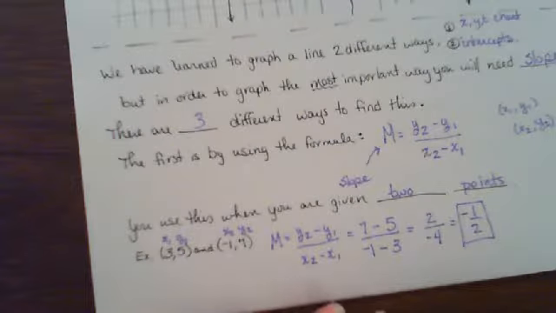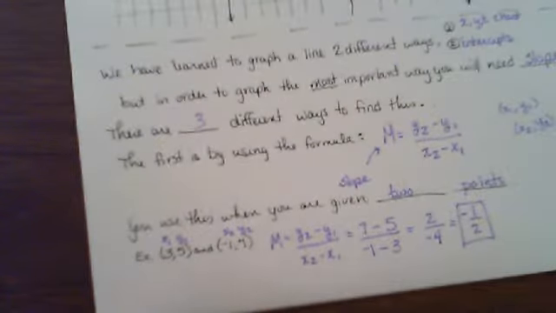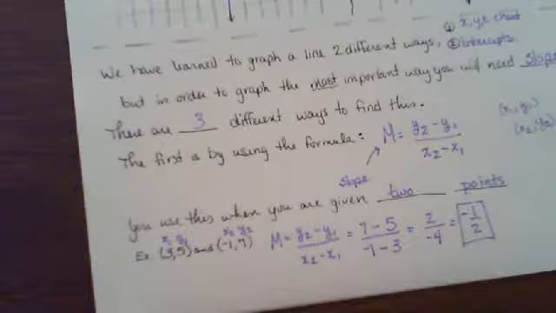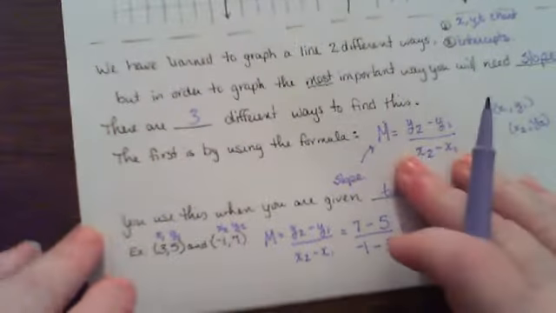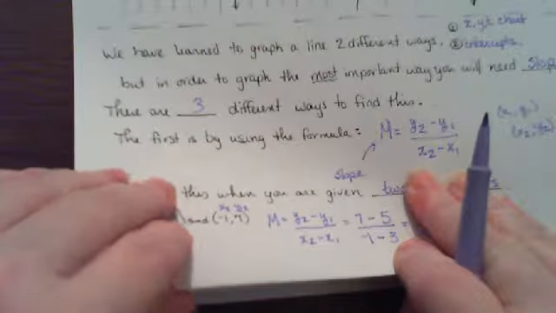That's your slope. When we're talking about slope, we really like fractions, improper fractions. We don't want mixed numbers, we don't want decimals. Slopes should always be a fraction. We'll talk about why that is later on. Next page.